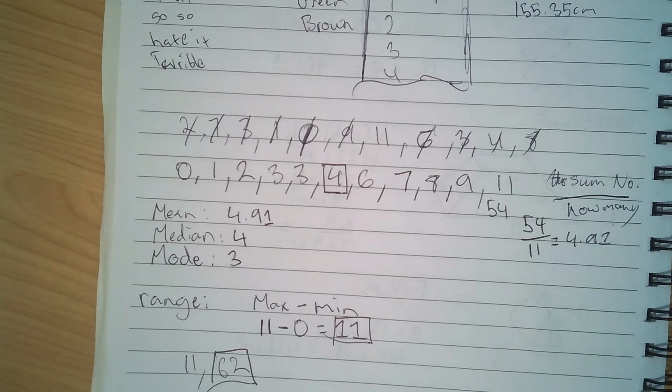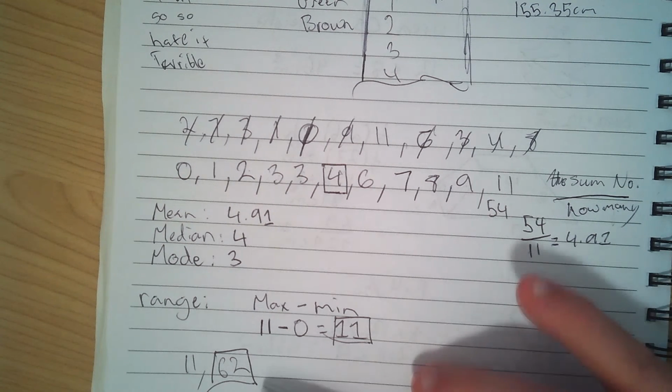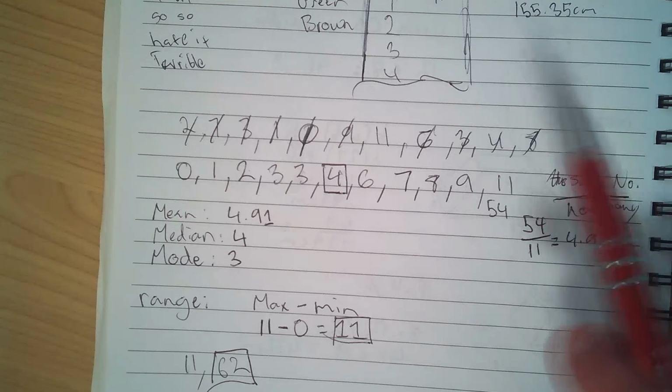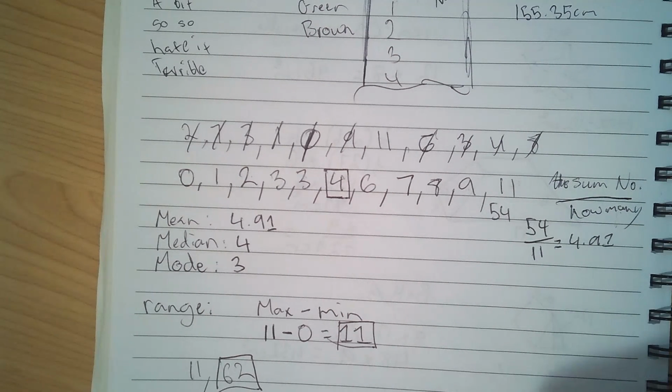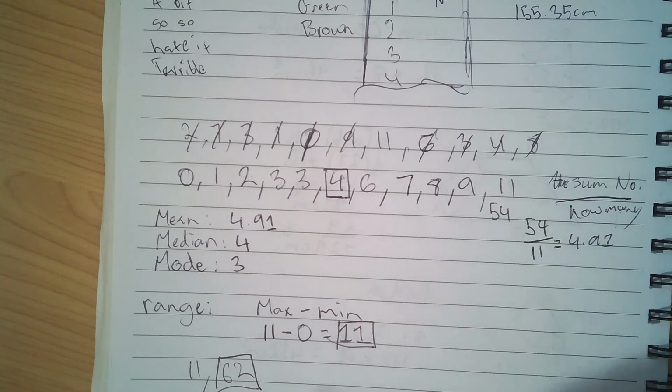Generally speaking, in statistics, you will remove these pieces of data because they are not necessarily reflective of the whole group. You might ask, why is that? If you include that in your average, all of a sudden it's not going to be 4.91. If you include 62 in it, it's going to be 10, which bumps the average up heaps.